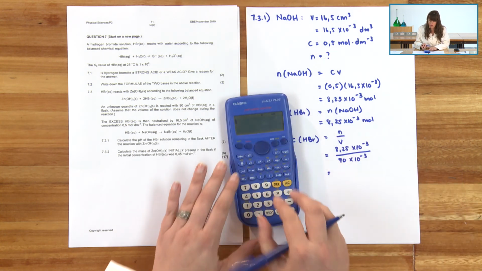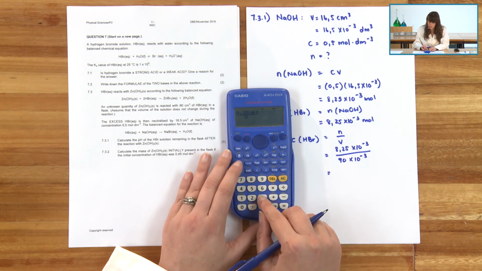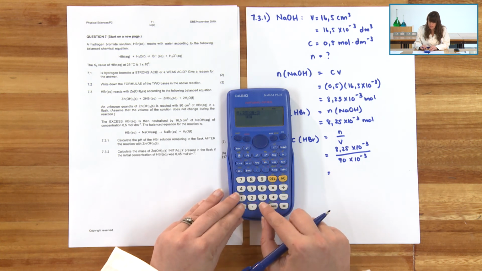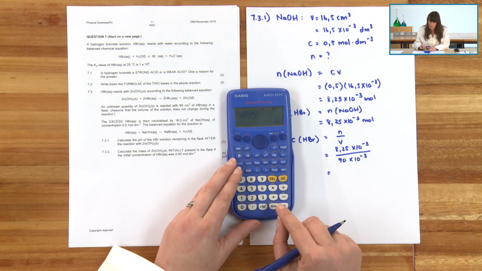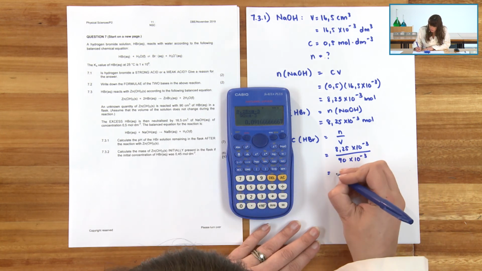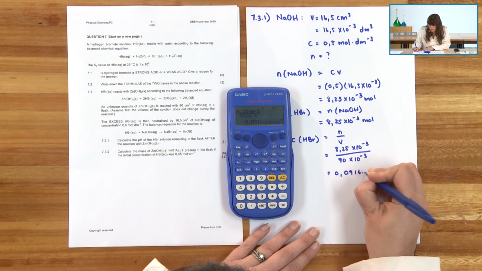So we've got 8,25 times 10 to the negative 3 over 90 times 10 to the negative 3, and we get an answer of 0,0916, etc.